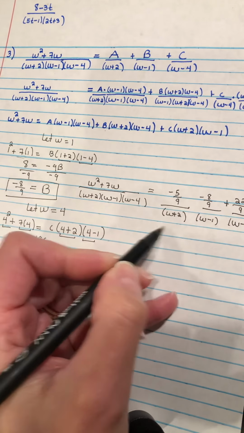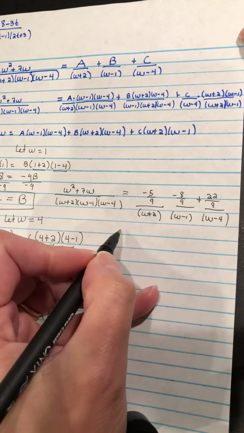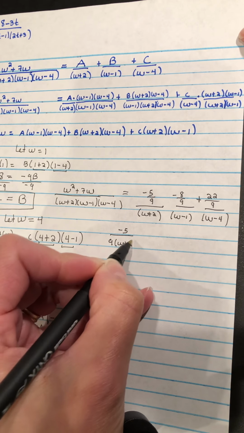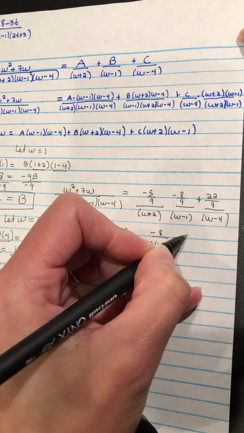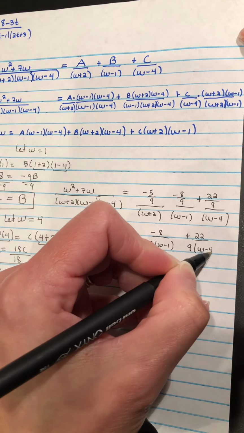And again, if you want to do some keep, change, flip, make this look a little nicer, we're going to have negative 5 over 9 times W plus 2 minus 8 over 9 times W minus 1 plus 22 over 9 times W minus 4.